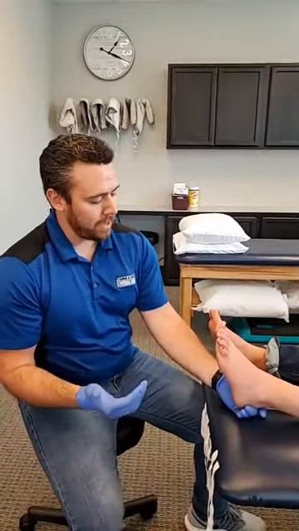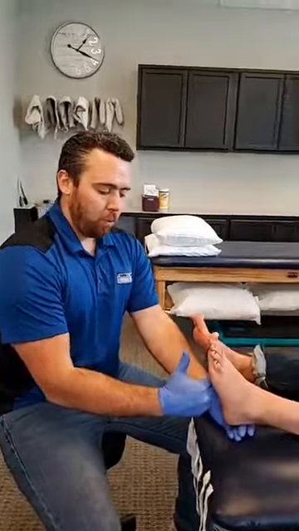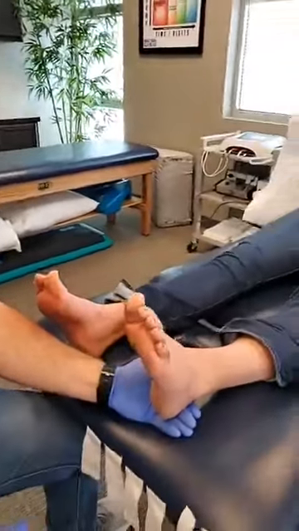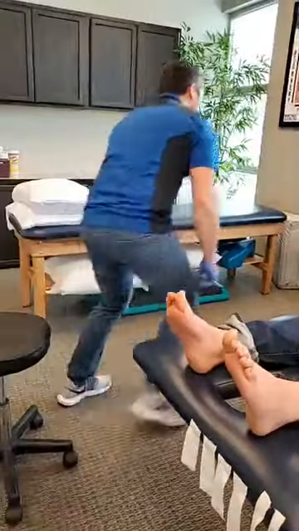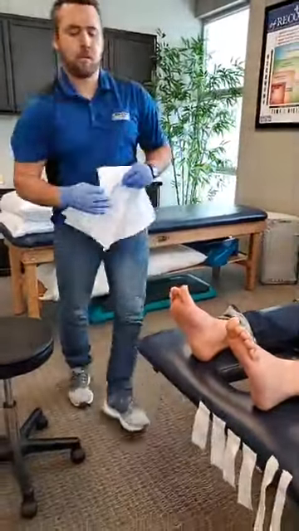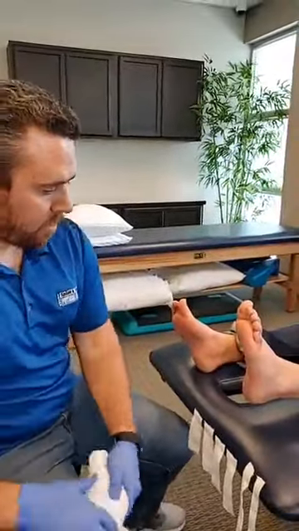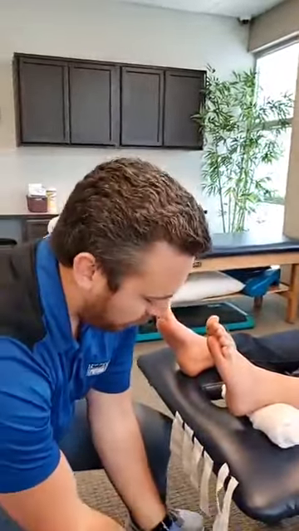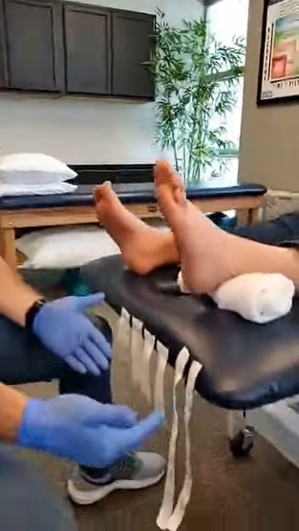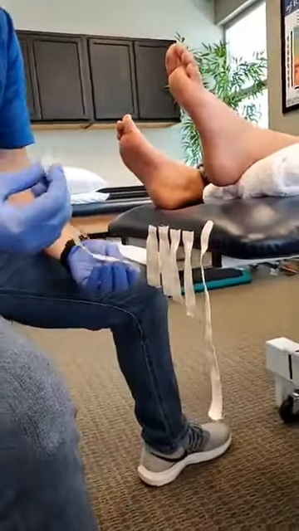What I'm going to demonstrate for you today is a technique called low dye taping, or an anti-pronation taping, where we just basically support the bottom of the foot with use of athletic tape. Okay, so I'm going to grab this to prop the foot up a little more. All right, so I've already created some strips here myself, just for the sake of speed, but this is just athletic tape.